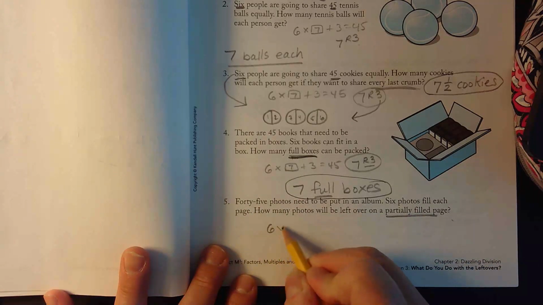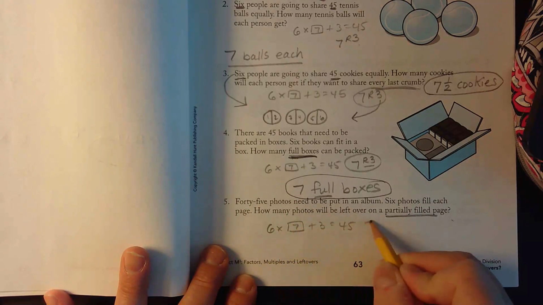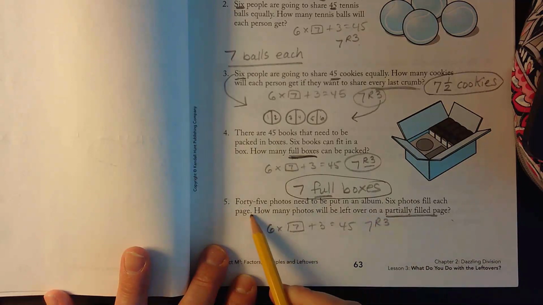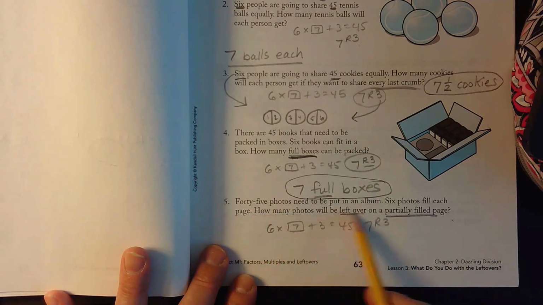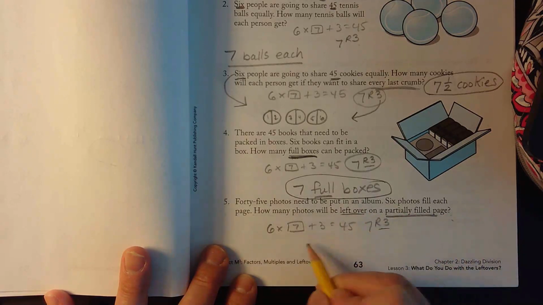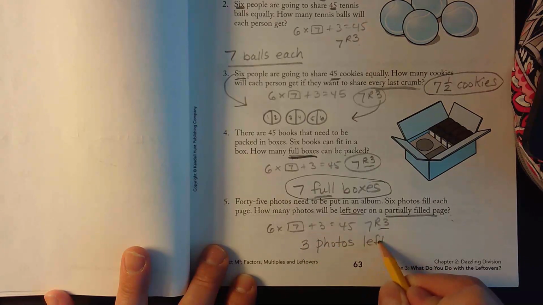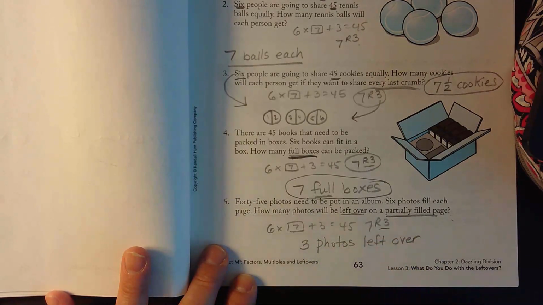So again, 6 times 7 plus 3 is equal to 45. So we have 7 R 3. How many photos will be left over on a partially filled page? We already know that. 3 photos left over. Okay?